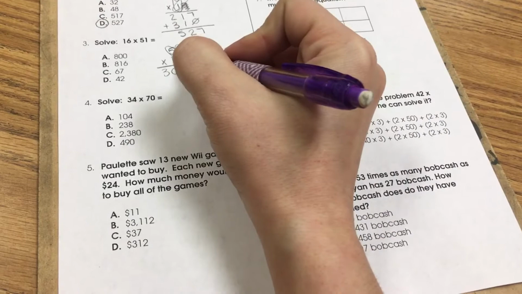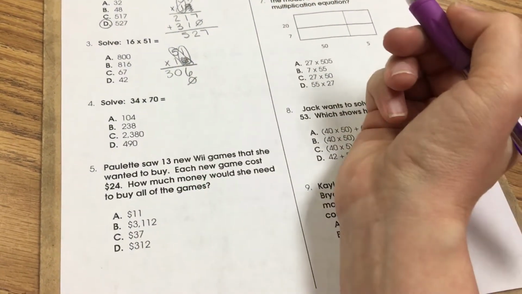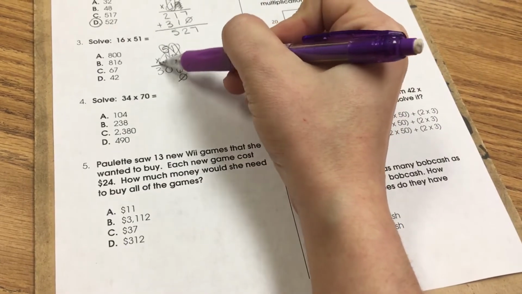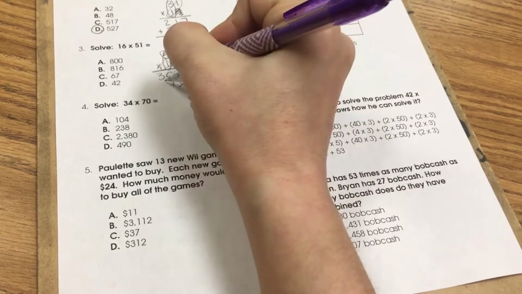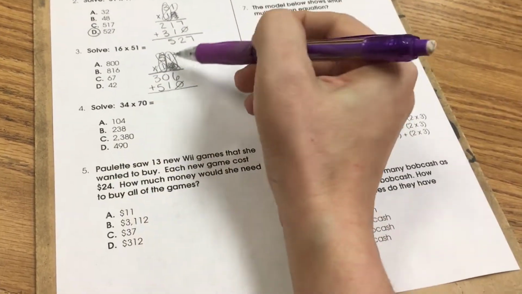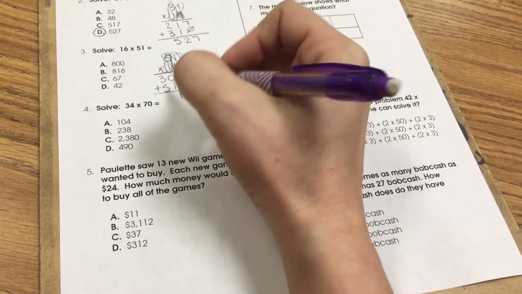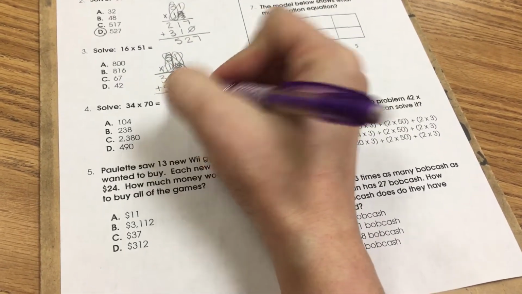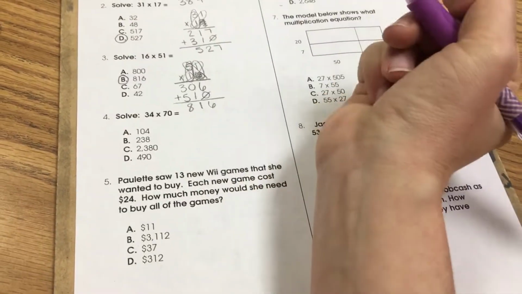Then I get to scratch the 6 out, and when that happens, we got to put a placeholder. 1 times 1 is 1, and then 1 times 5 is 5. So we add these up. 6 plus 0 is 6, 0 plus 1 is 1, and 3 plus 5 is 8. So our answer is 816, which is B.